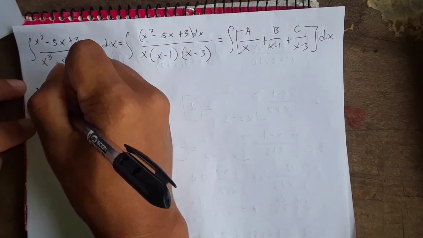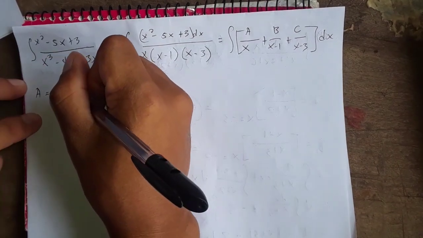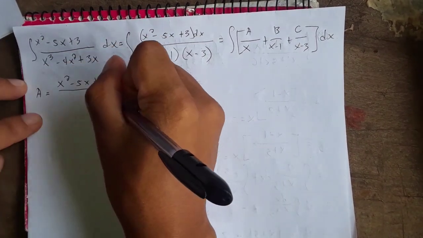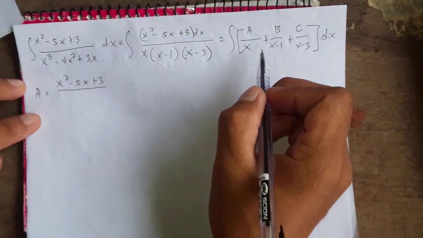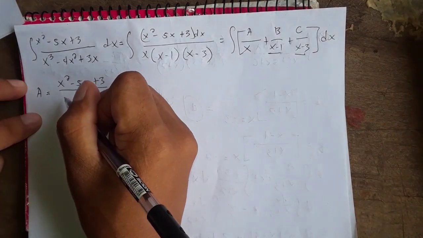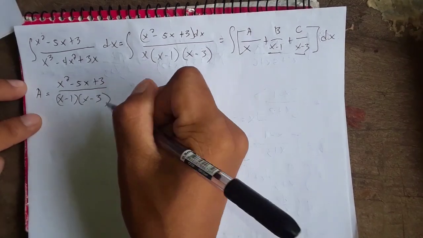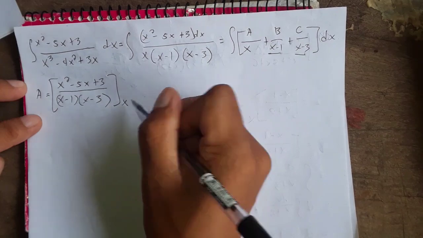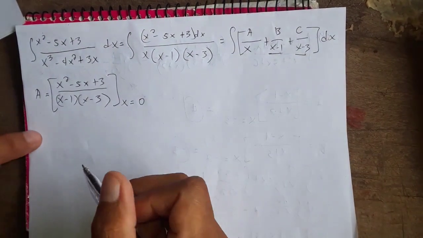So for A, we have the function of the numerator, which is x squared minus 5x plus 3, over the denominator of the other terms, which are x minus 1 and x minus 3. And we let our x here be 0, because we have x plus 0, so x is equal to 0.